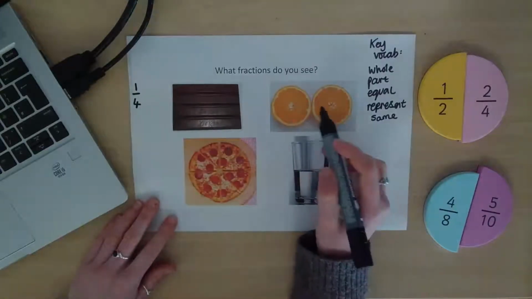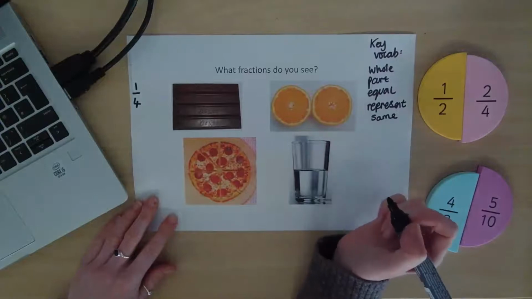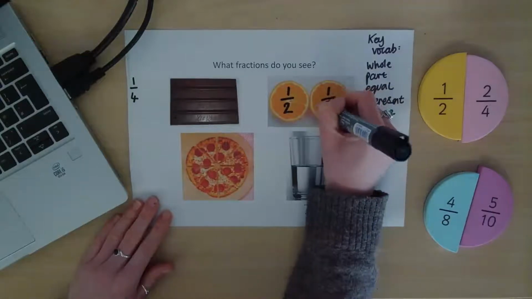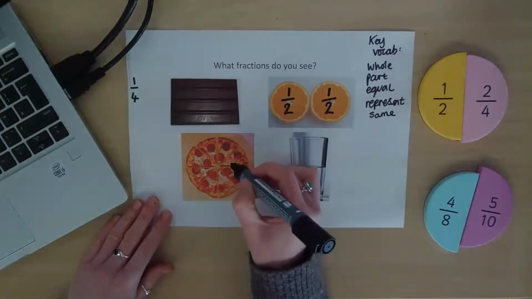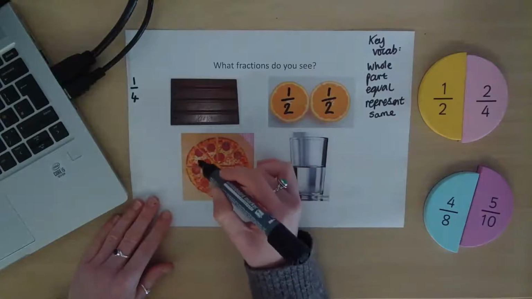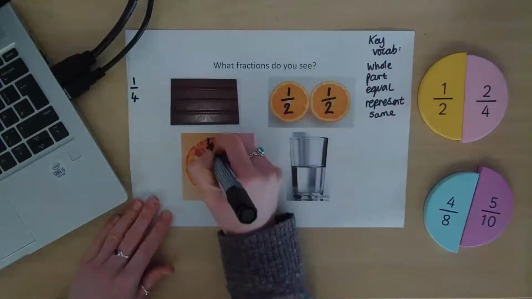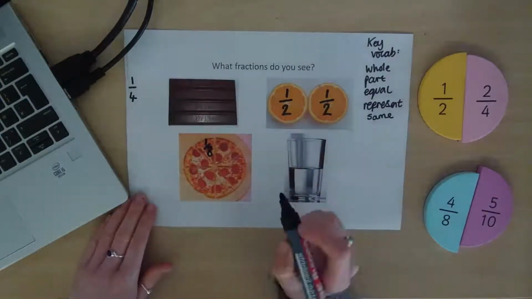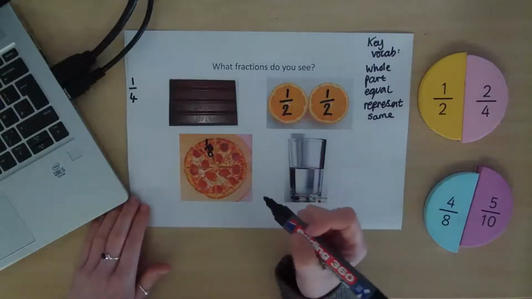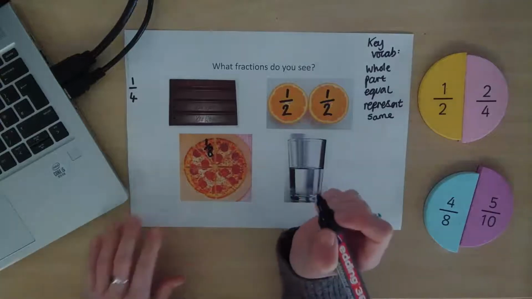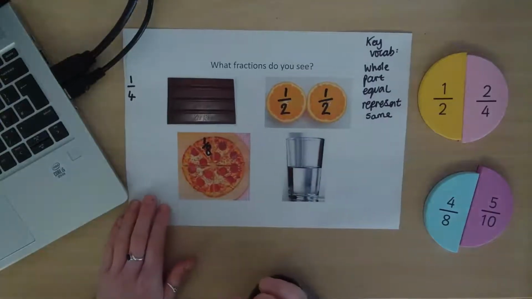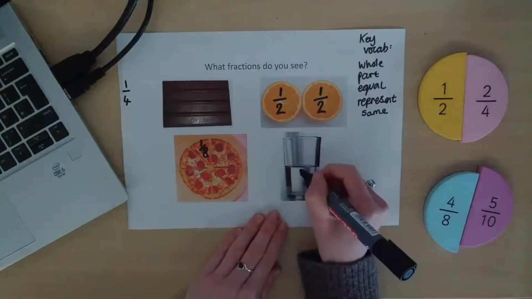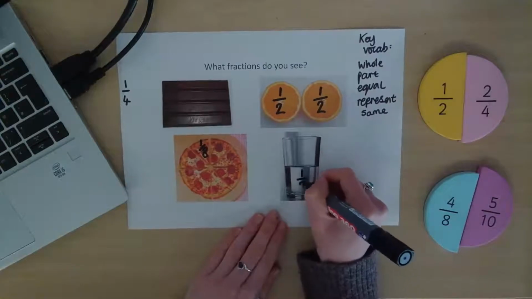With the orange, it has been split into 2 parts. It's been split into half. I could say the orange, that piece is half, and that piece is half. With the pizza, I've got 1, 2, 3, 4, 5, 6, 7, 8. Each part is worth 1/8. With this question, it's quite common to see things like, I have 8 friends over and we are sharing a pizza. How much would each friend get? We'd say they'd get 1/8. This one, a glass of water, it's been filled with water up to halfway. 1/2.